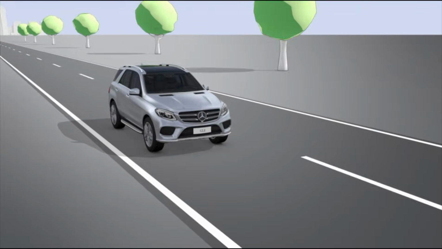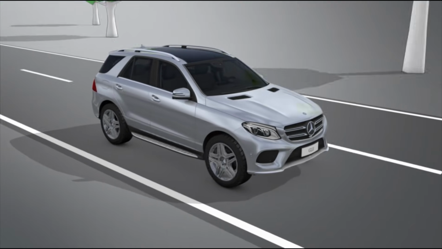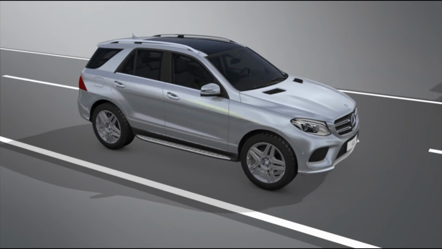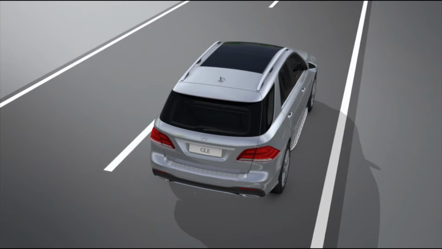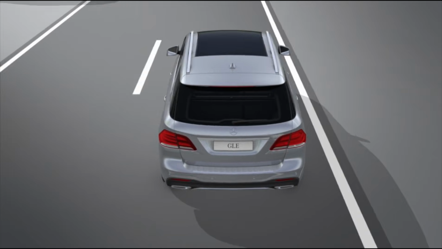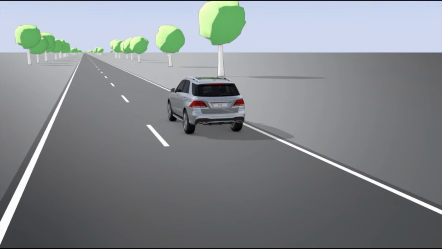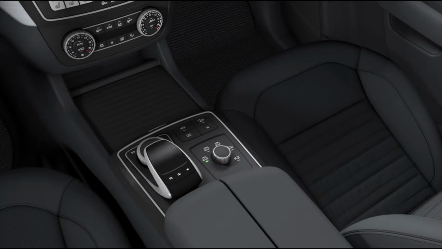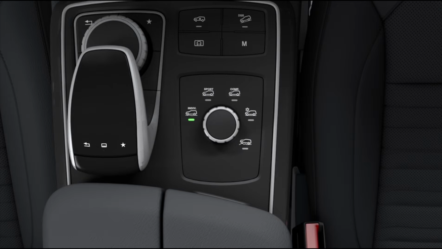The Comfort, Sport, Slippery, Individual and Off-Road drive programs noticeably alter the driving feel and handling of the vehicle by adapting the damping, the vehicle level, the suspension, the steering, as well as the engine and transmission management. To select a drive program, turn the Dynamic Select controller until the indicator lamp for the desired program lights up.